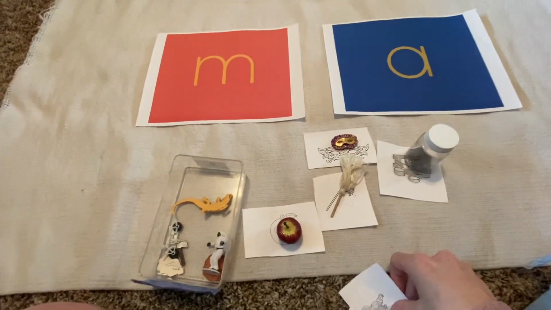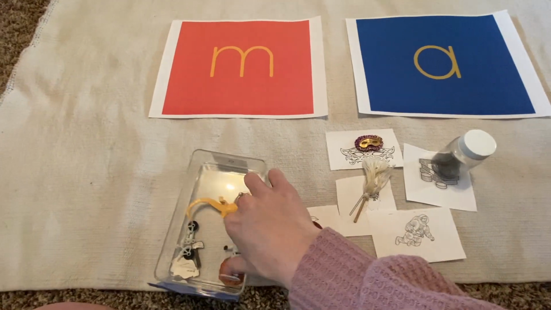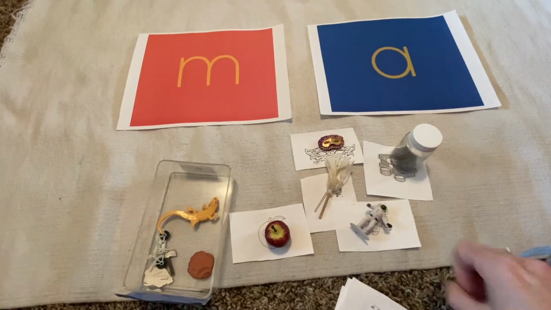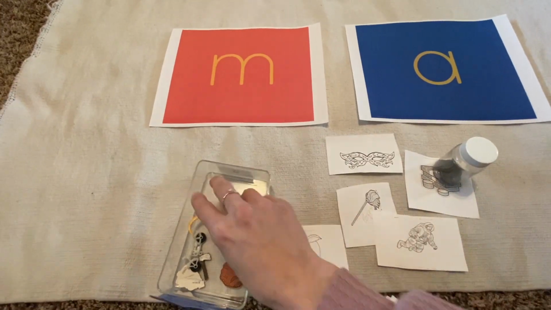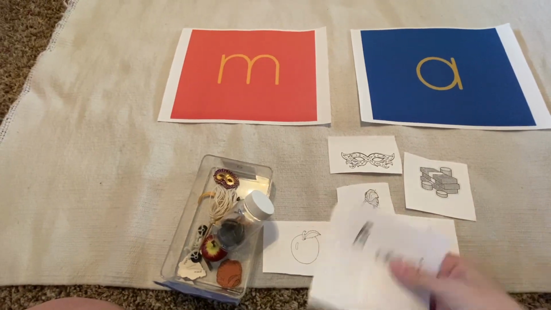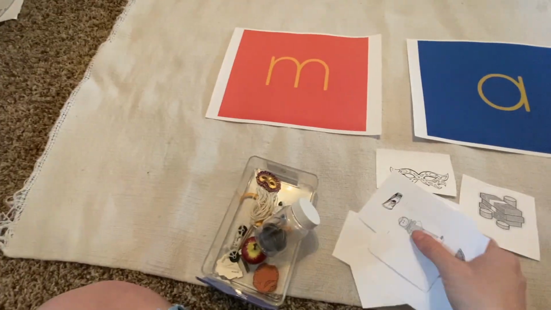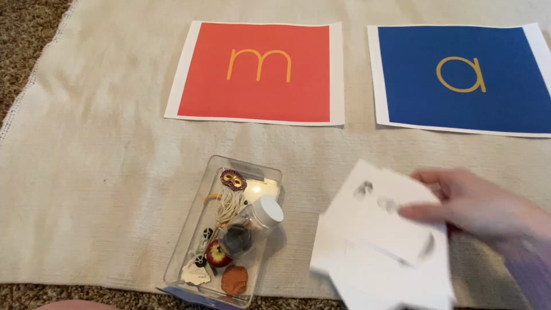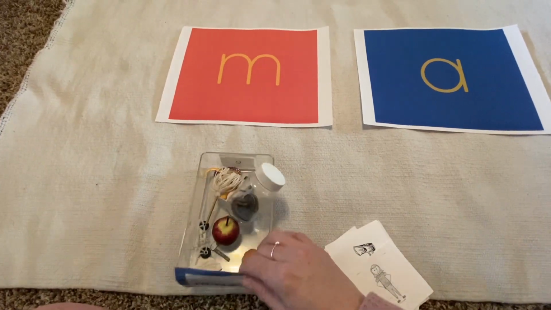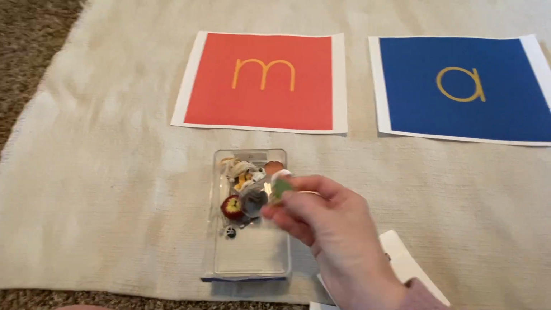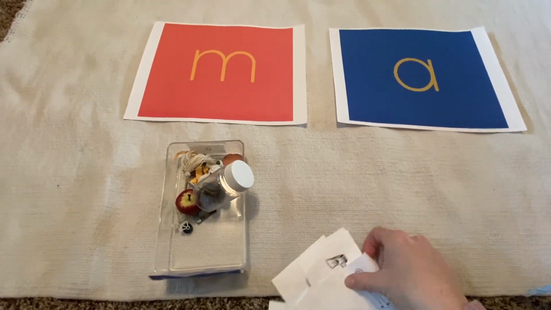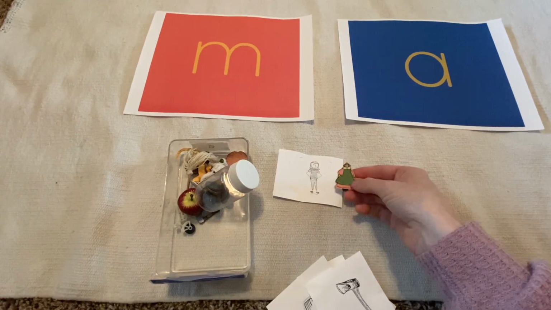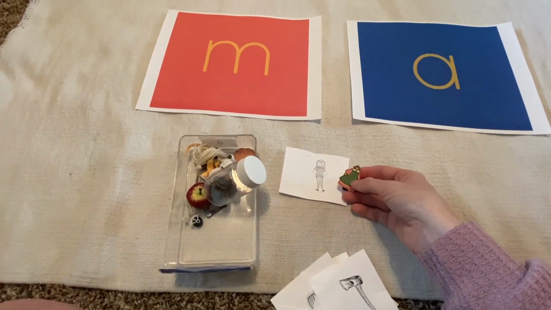No surprises. See? All right, so I'm going to put these back. But it would be helpful to go over what each picture is of, since they aren't exactly the same. Whereas this is mommy, and this is mommy, or mom.